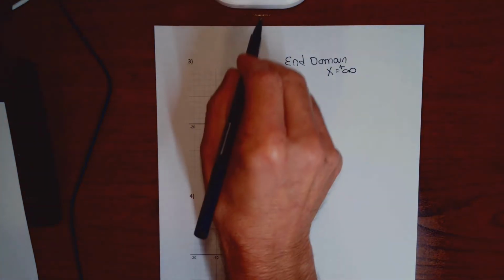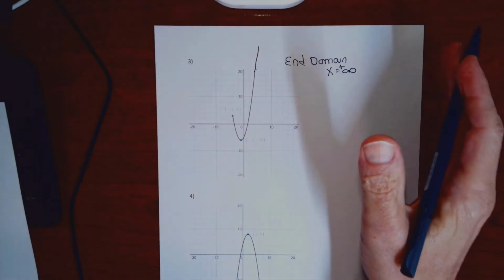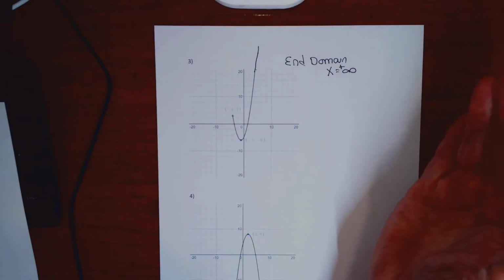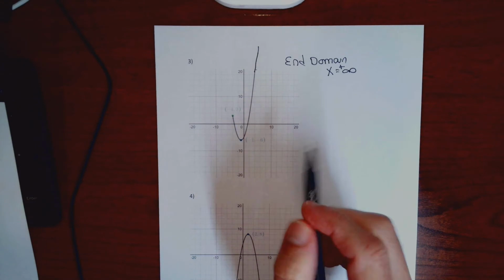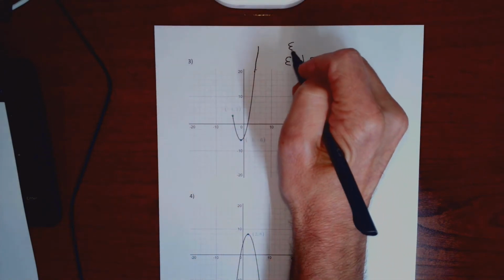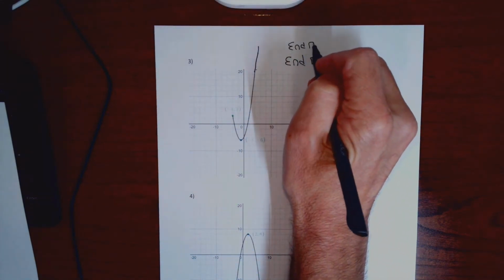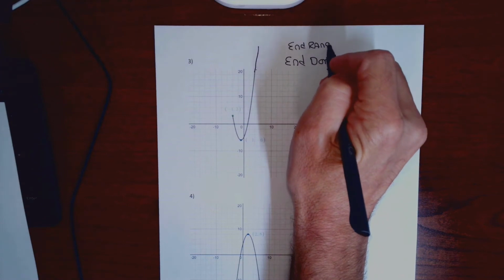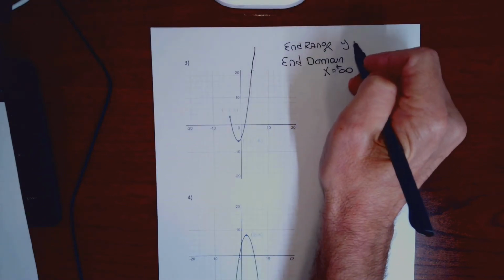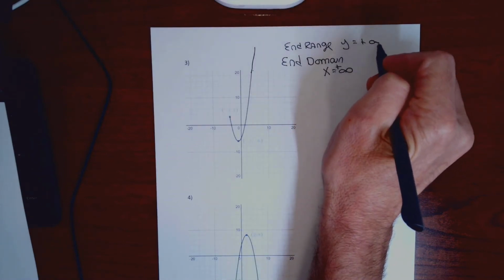And because it's going up, the end of my range, or the top of my graph, is also going to be at +infinity.